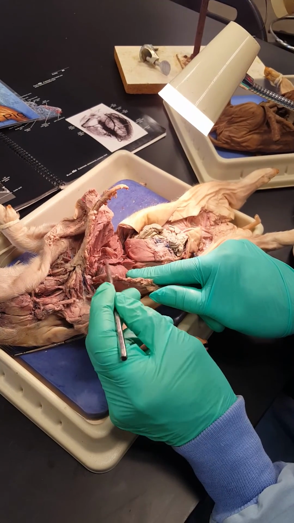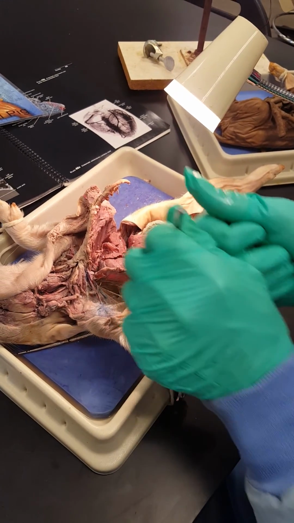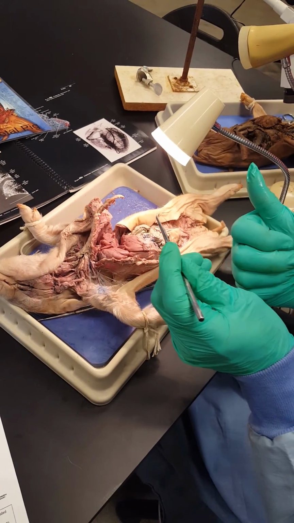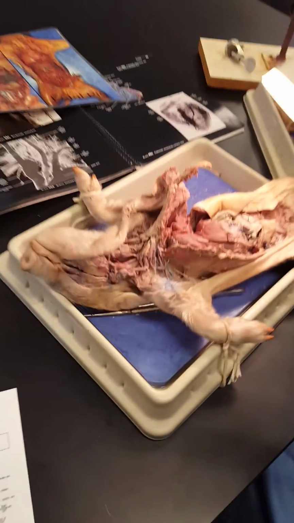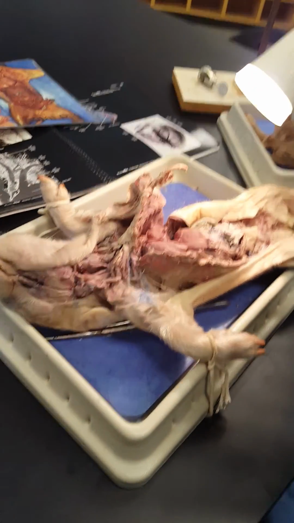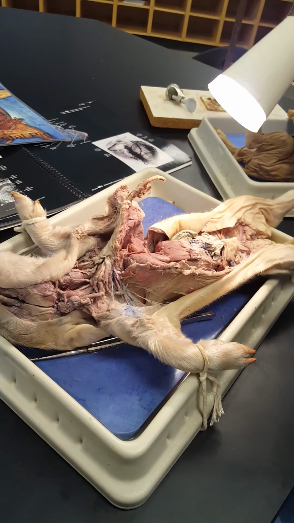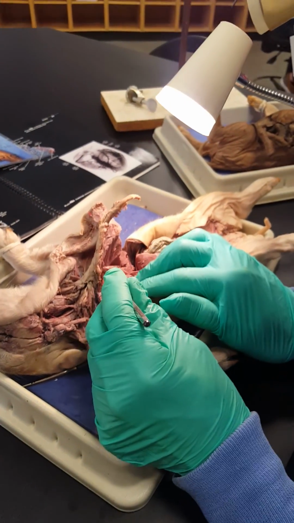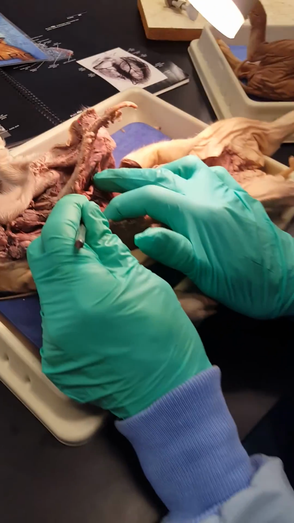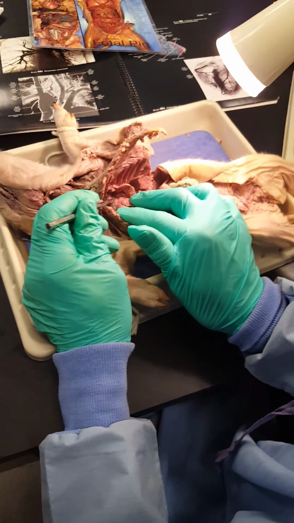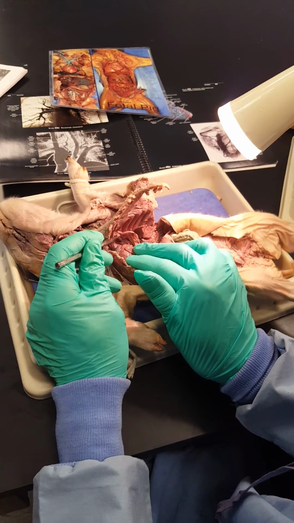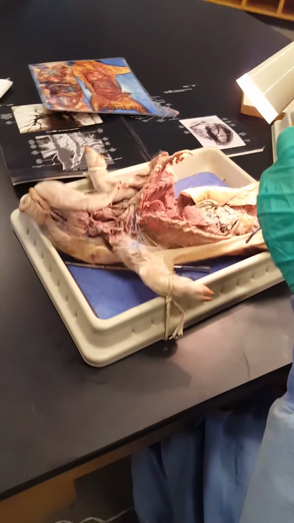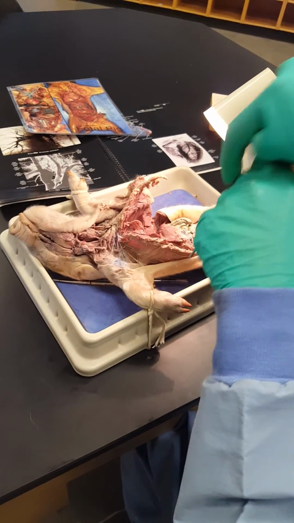And of course, the coronary arteries source right off the aorta as soon as it's left the heart. So just above the semilunar valve, coronary arteries get first dibs on that blood. And then the aorta, which is right here underneath the pulmonary trunk, is called the ascending aorta. It will then become the aortic arch.